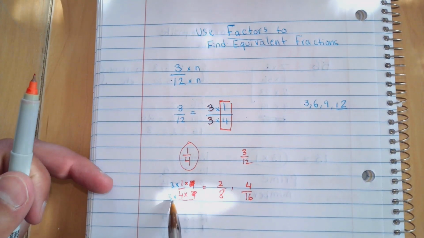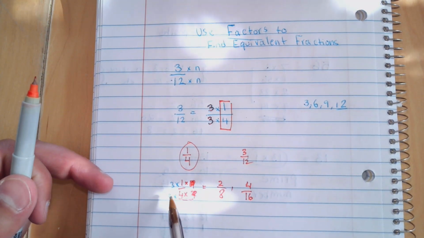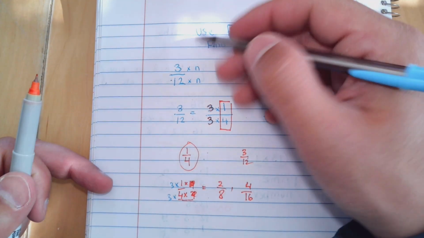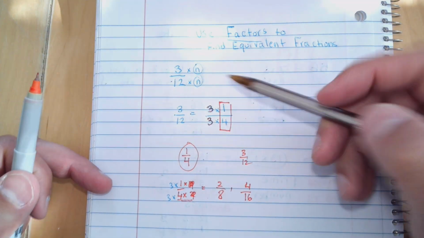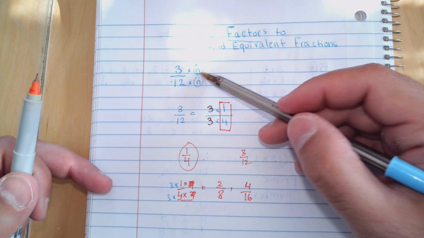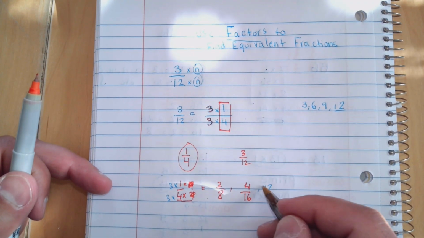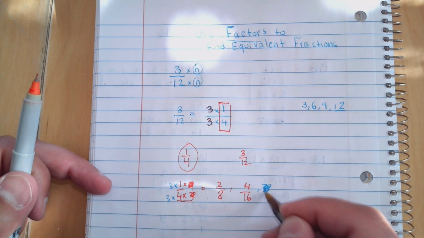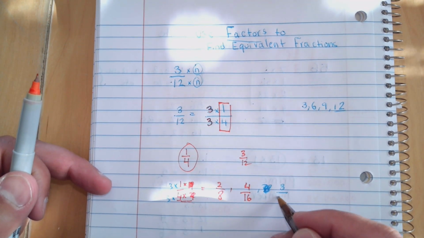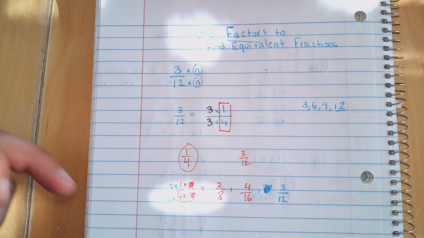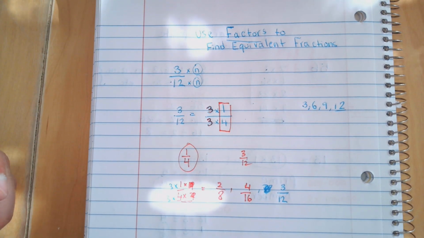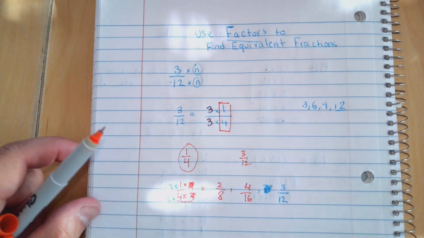It doesn't matter if I multiply them on the left side or the right side. What's important is I use the same number. It has to be the same number to the numerator and the denominator. And I get 3. If I multiply by 3, I would get 3 pieces of 12. So using factors is another way you can find equivalent fractions.